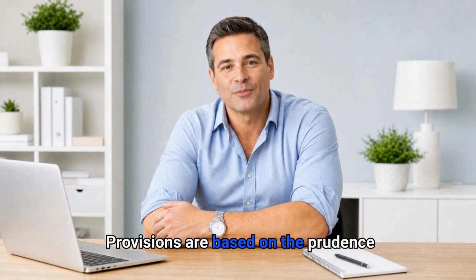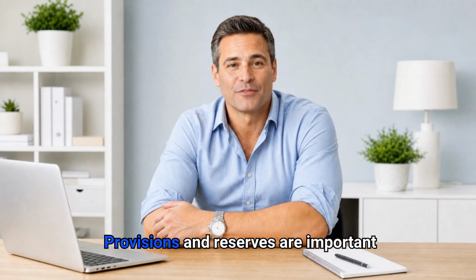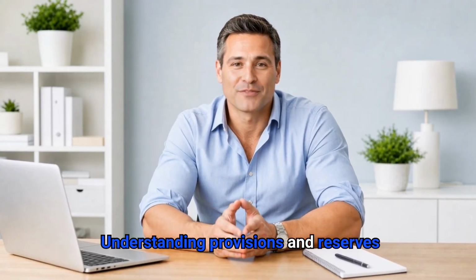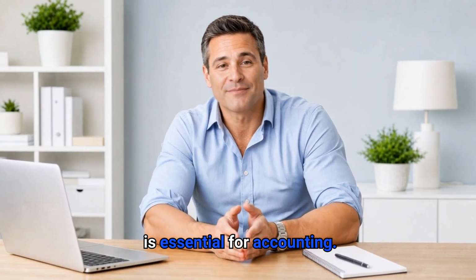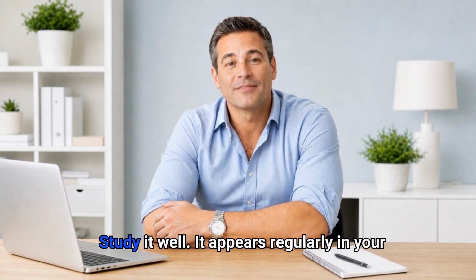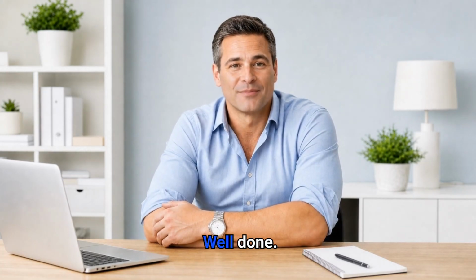Provisions are based on the prudence concept. Reserves are based on retained earnings. Provisions and reserves are important for accurate financial statements. Understanding provisions and reserves is essential for accounting. This is topic 4 in your SS2 accounting series. Study it well. It appears regularly in your examinations. Well done.